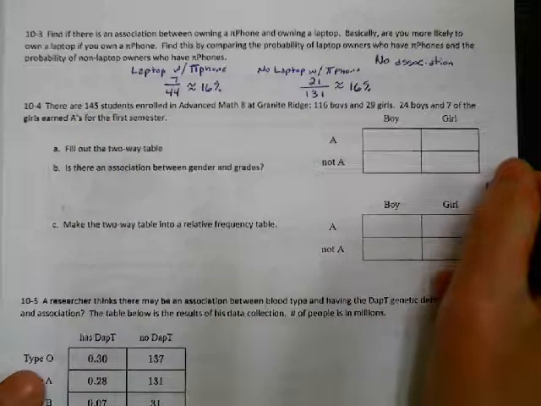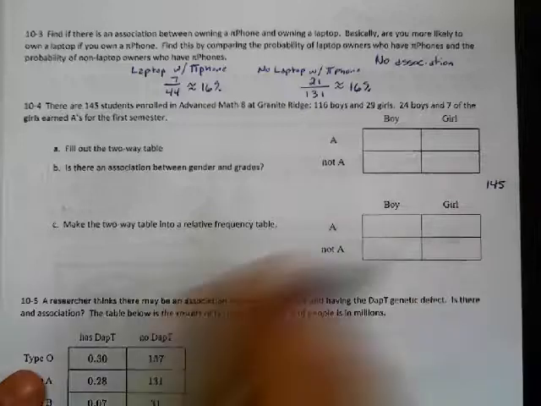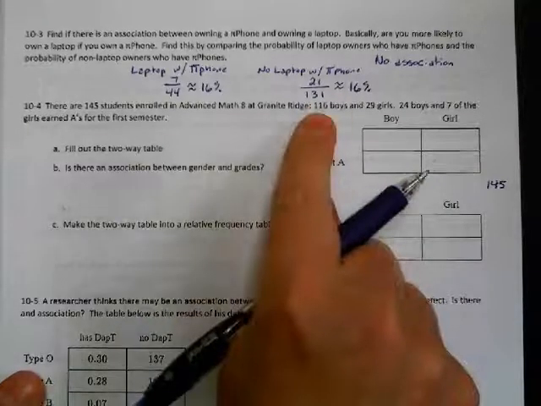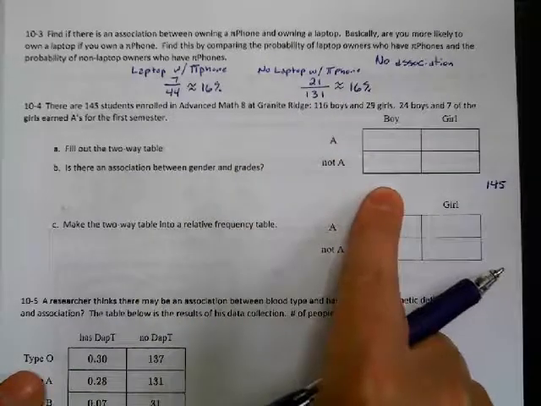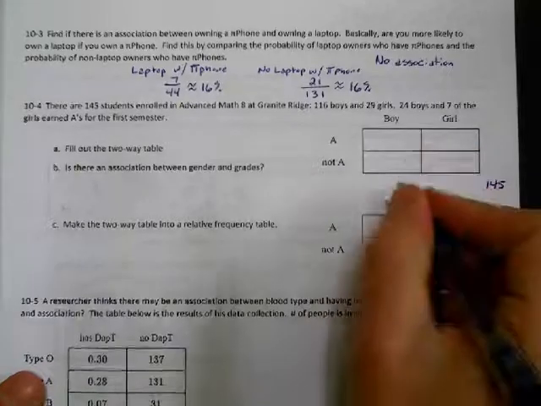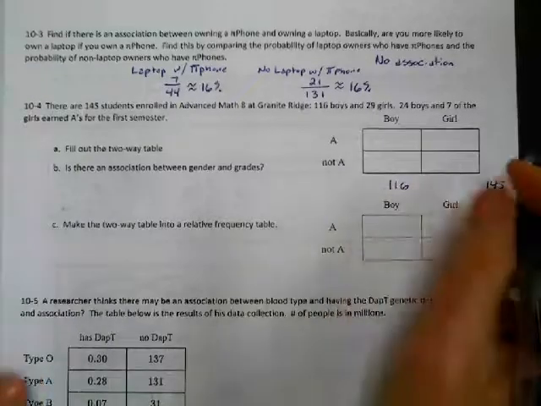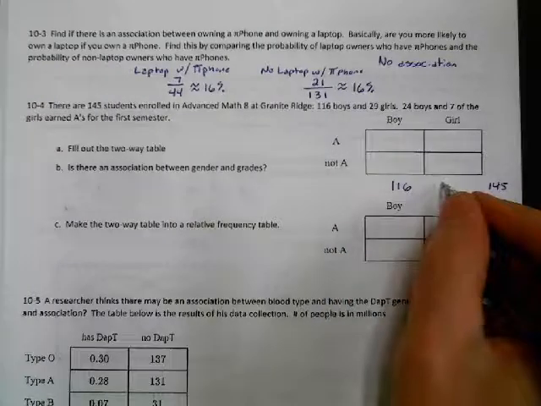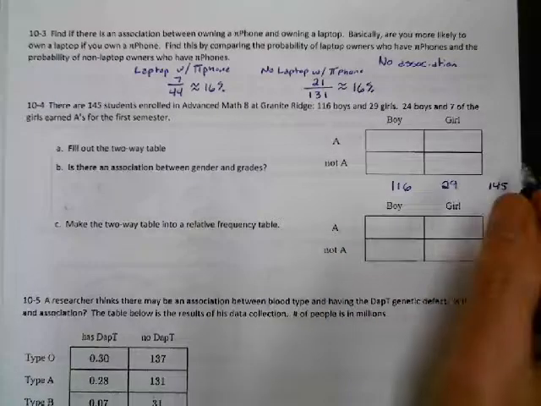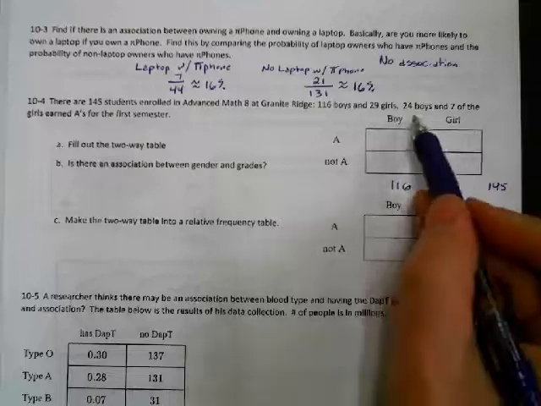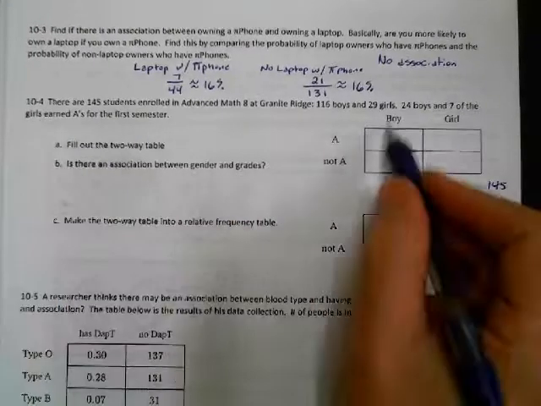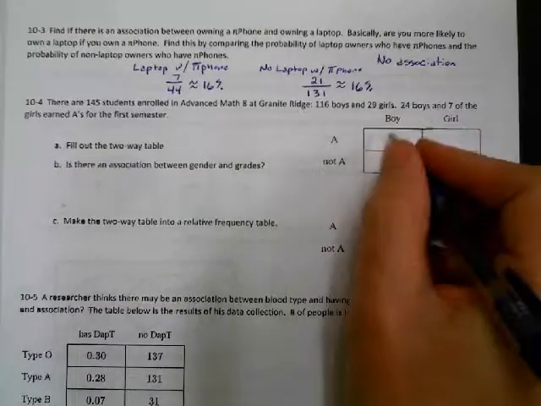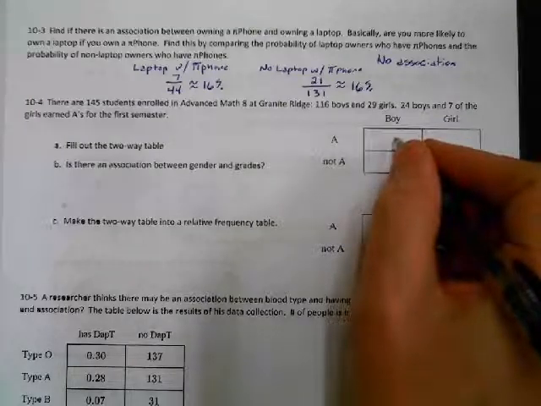All right, 116 boys, that would be this column total, a total of 116 boys. Okay, let's look at the girls. There are 29 there. Next, 24 boys earned an A. So boy and A, that is 24. And 7 girls earned an A, so 7 girls there.